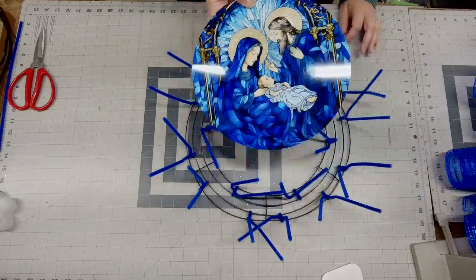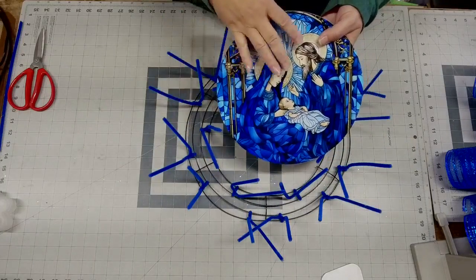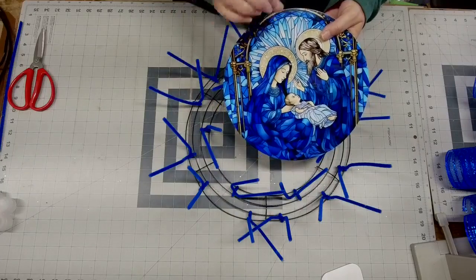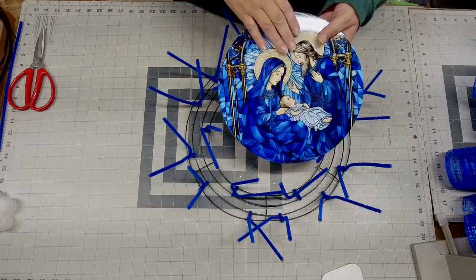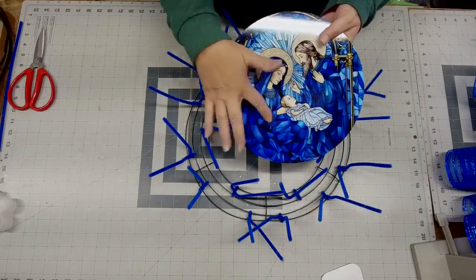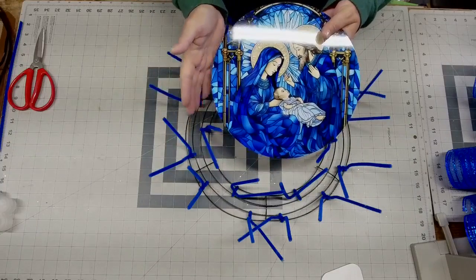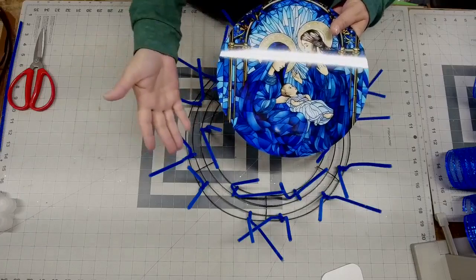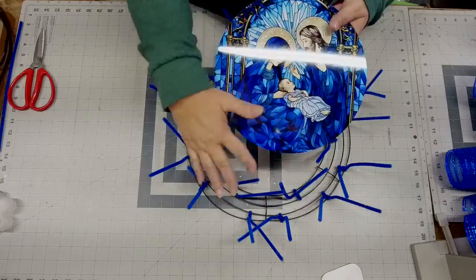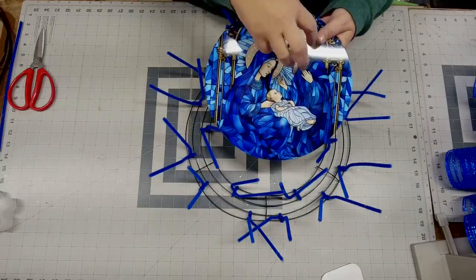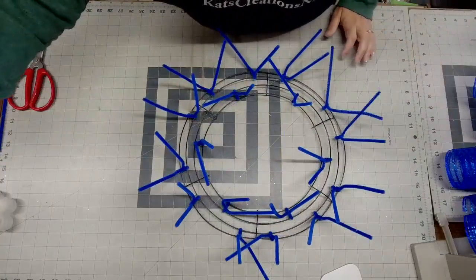And why, Kat? Why would you pick royal blue when clearly there's so much royal blue already on the sign? Well, you've got to have a focus point on a wreath. My ideal focus point on this one is to draw your eye directly to the center, which is exactly what's happening here. So I don't want to take away from that by competing with other colors on the outside like gold or white. So we're going to keep it all natural so that our focus is right towards the center.